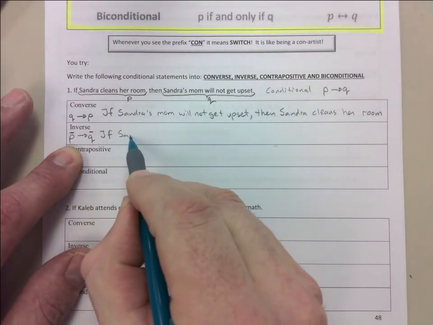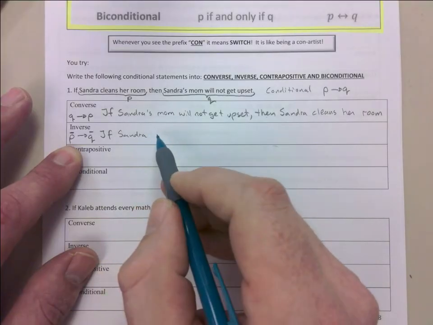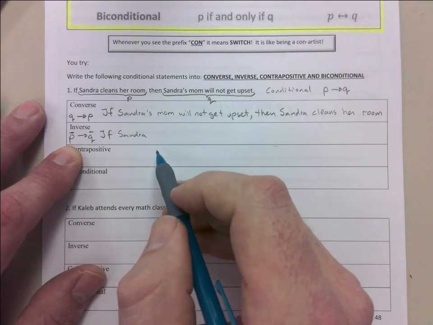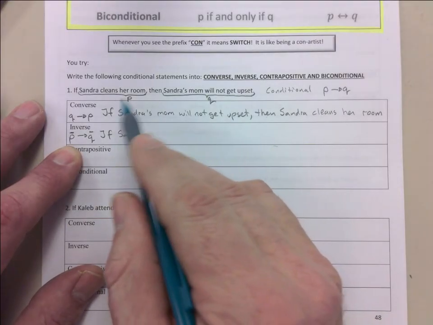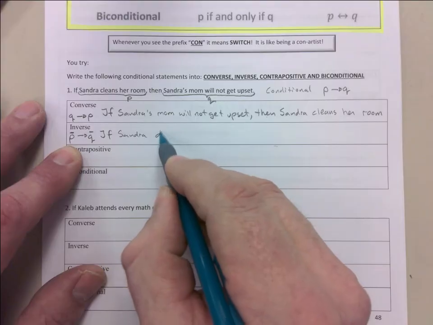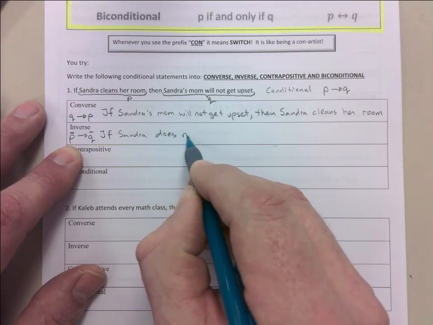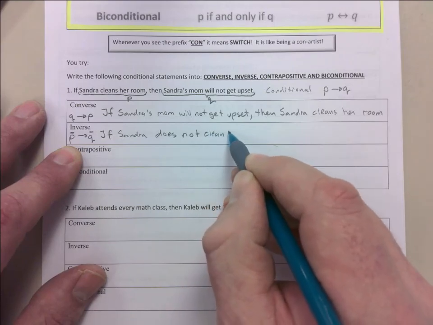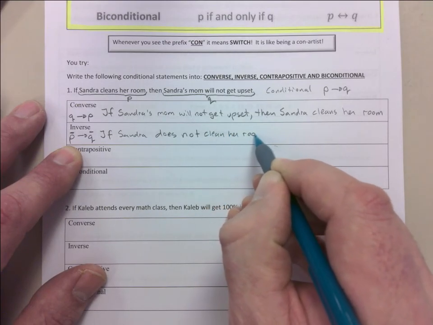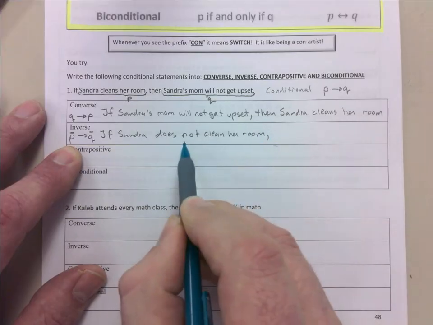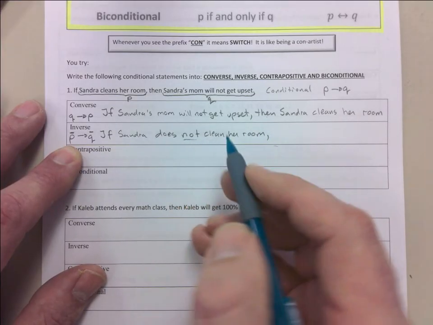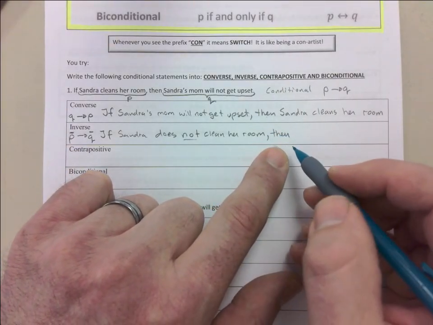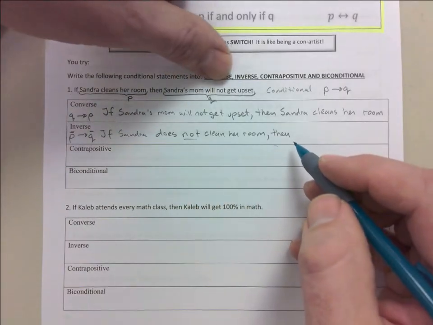If Sandra does not clean her room, does not, right? That's the key there. Then Sandra's mom will not get upset.